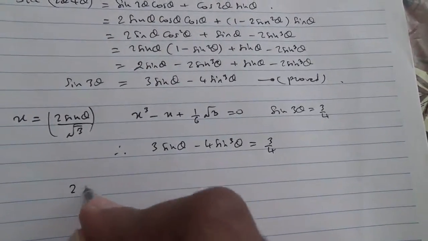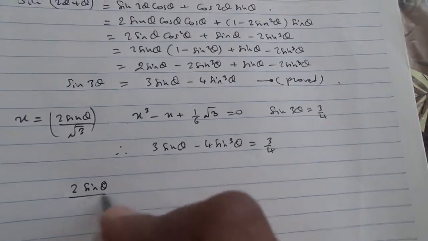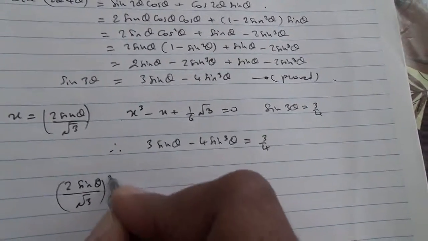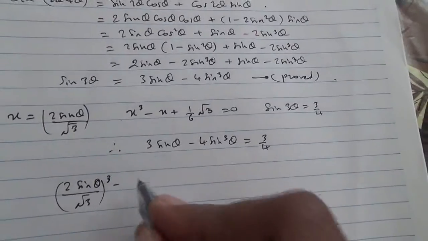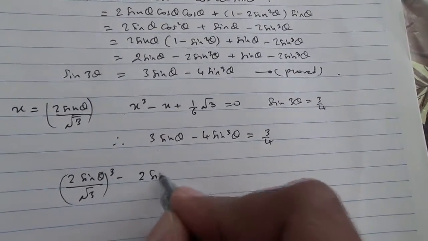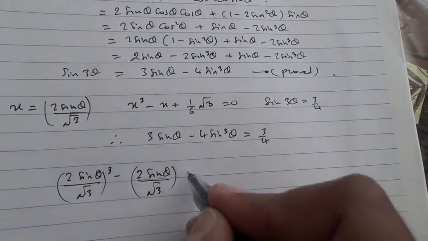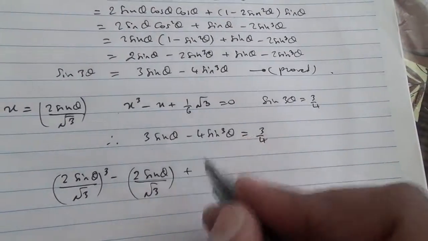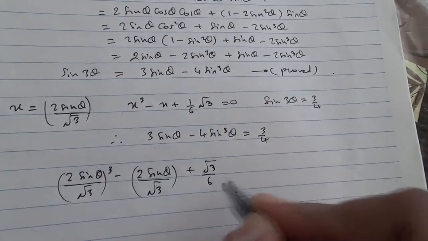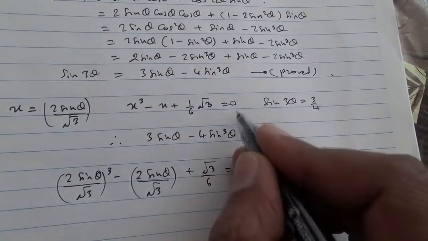So we're going to say then, 2 sine theta over root 3, all cubed, minus x, where x is 2 sine theta over root 3, plus root 3 over 6 is equal to 0.